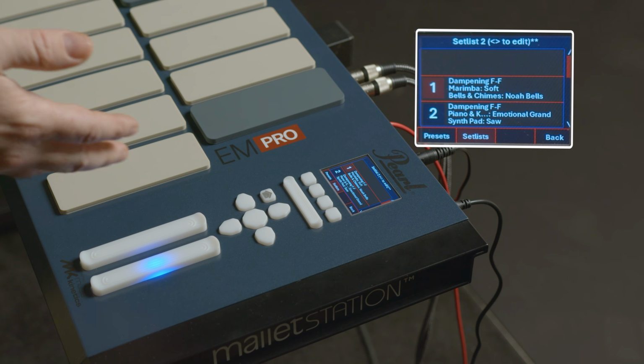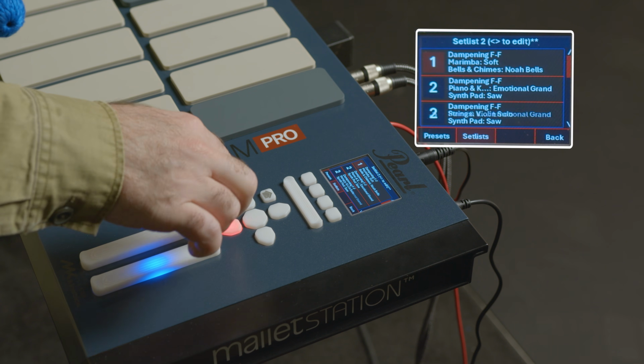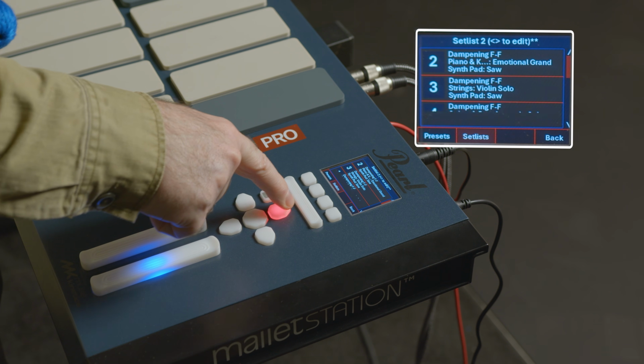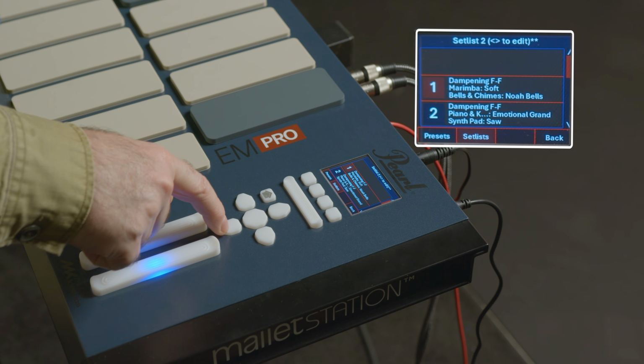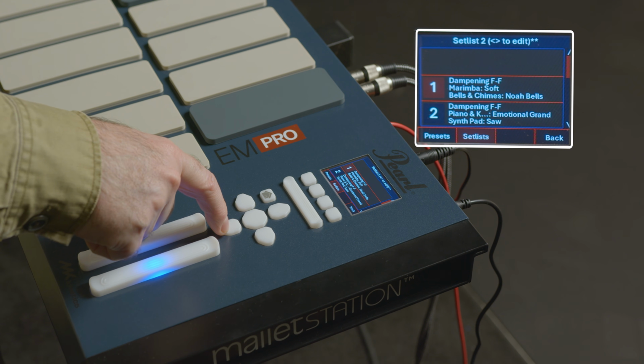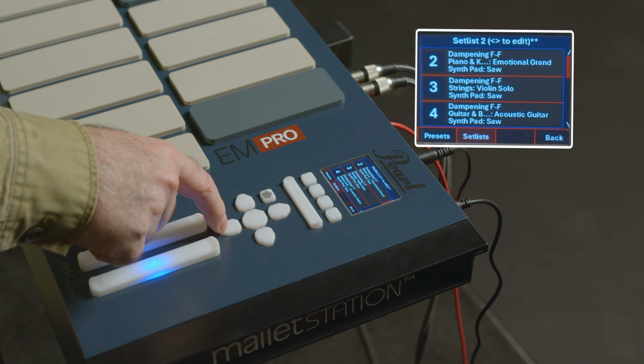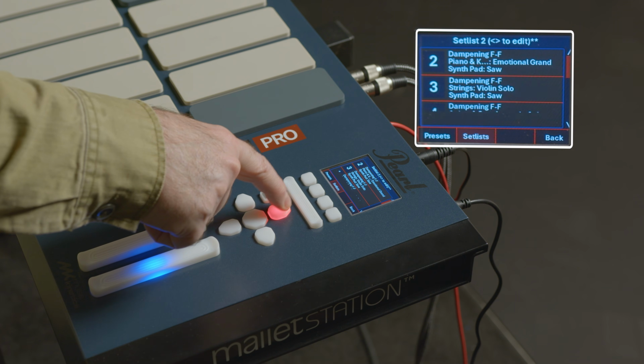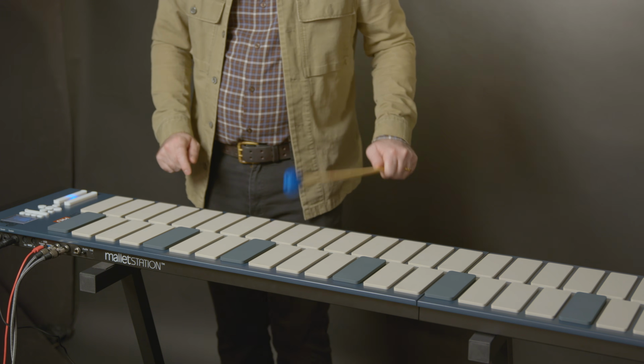For example, let's say that you're in musical theater and you want to queue up 4 instruments. Here I have a set list with 4 entries, each using the dampening FF EMC preset. For the first sound card layer, I've loaded a marimba, a piano, violin, and acoustic guitar. Marimba.